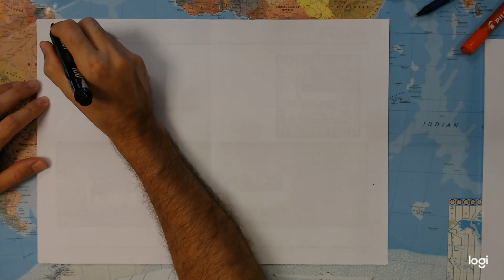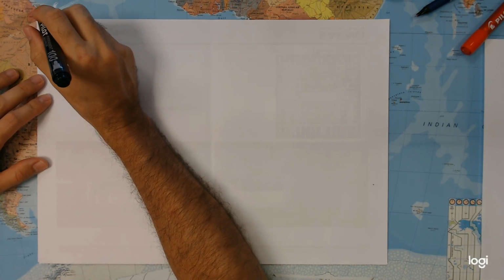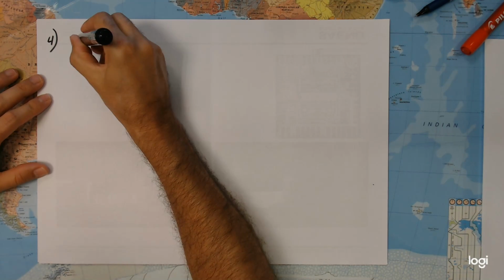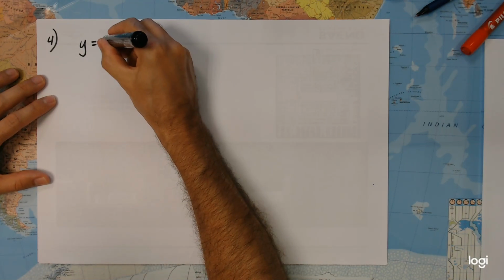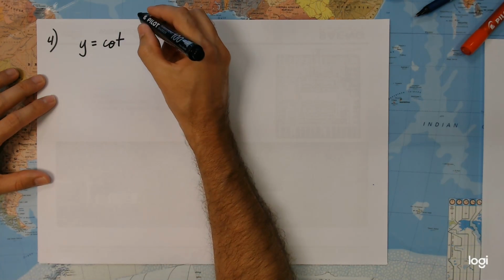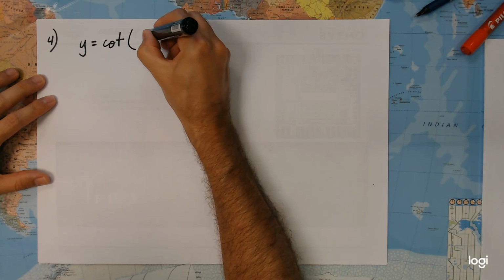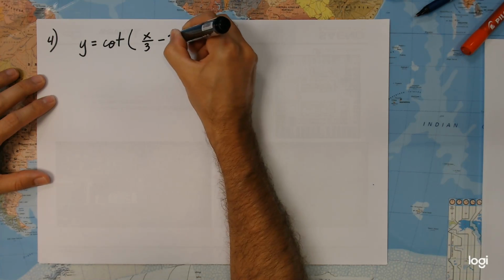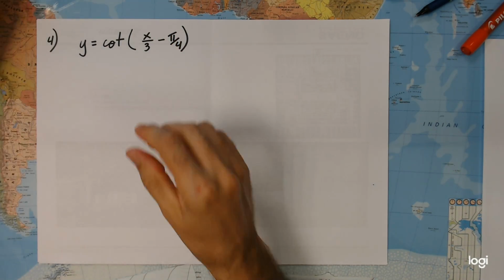Okay, let's see our fourth exercise. Now this exercise is going to be to graph this function: y equals the cotangent, the inverse of the tangent, right? Of x over 3 minus pi over 4.